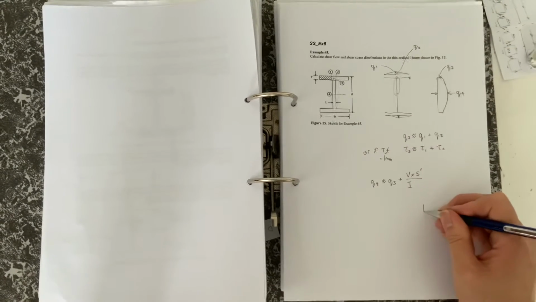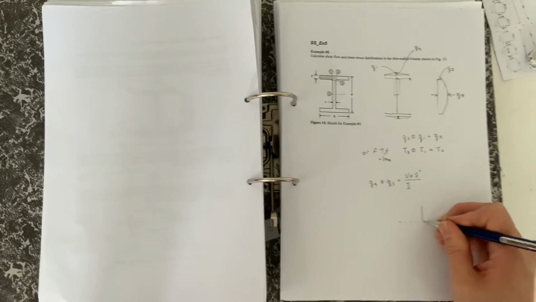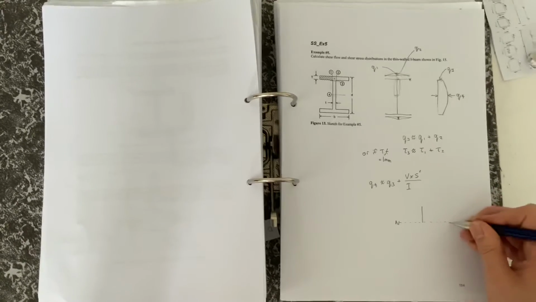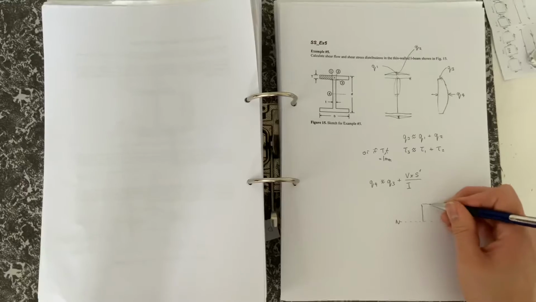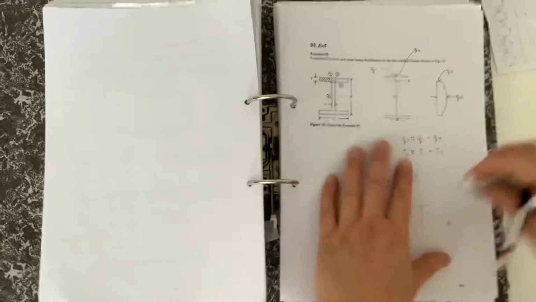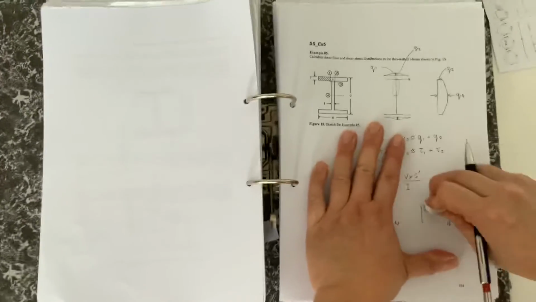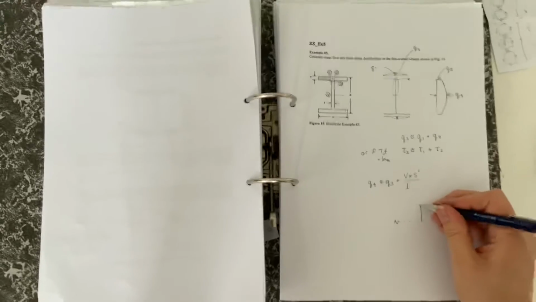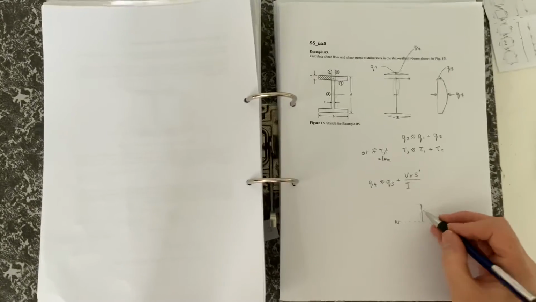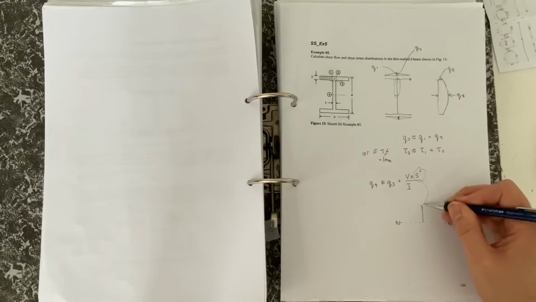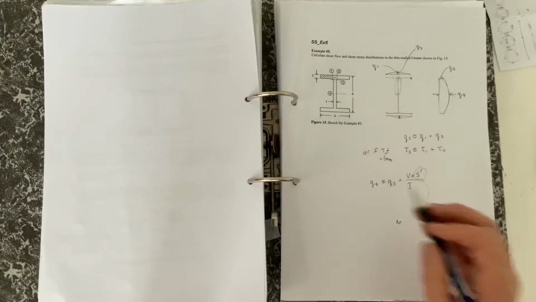So that's the neutral axis, and this is where the flange would have been. If I work out S dash around the neutral axis of this portion here, then I will get my Q4.